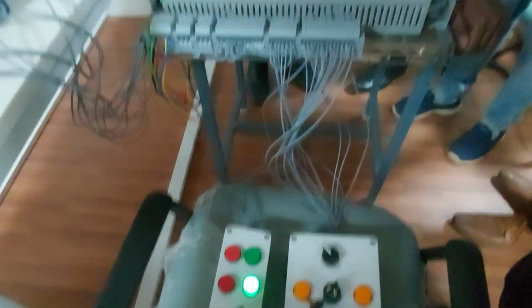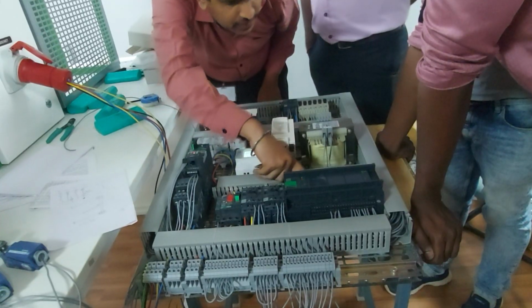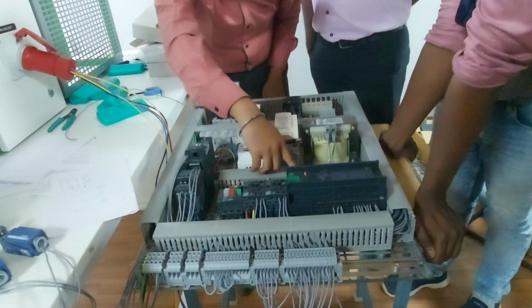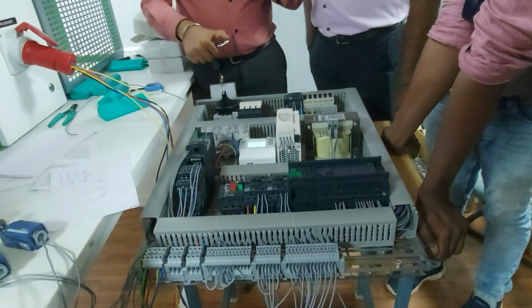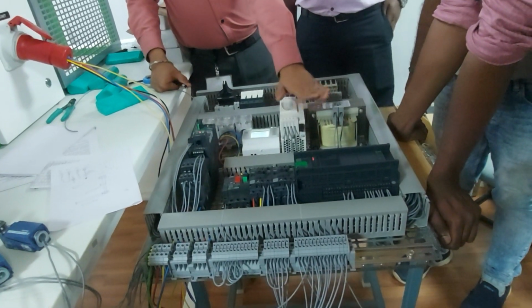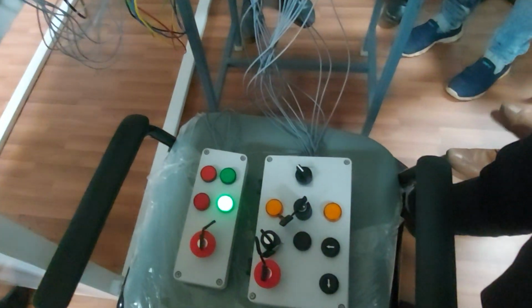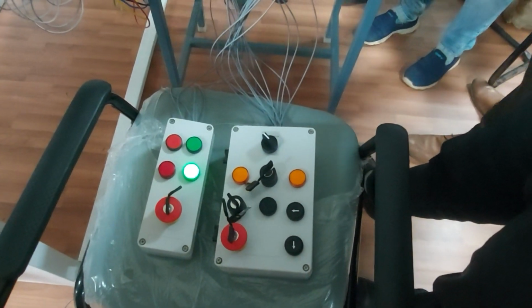Here you can see here DC common, here common, common. So all the commons we have shorted. This is digital, sir. But whereas in output case is different, sir. Yes.